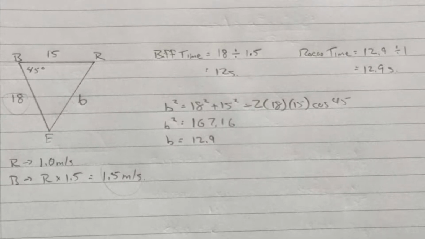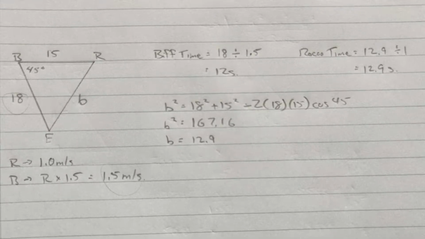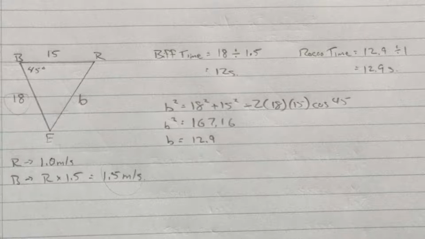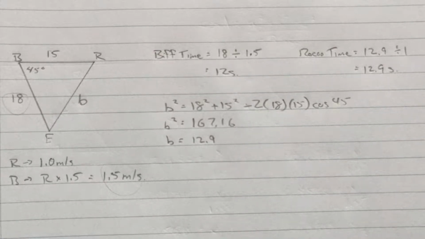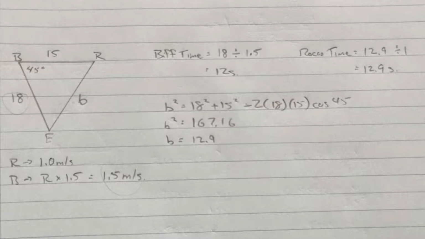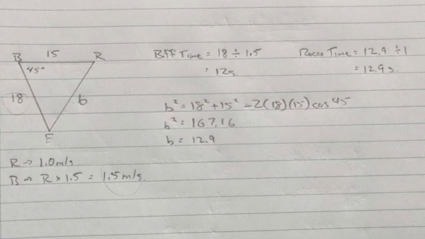And the next part asked what kind of assumptions you make. Well, in any of these realistic situations, we often have to make assumptions about things. Could be the ground in this case. They're both running on level ground. If there were any dips or humps or different types of terrain, maybe it's longer grass on Biff's side and it slows him down compared to Rocco. Things like that could be possible assumptions that we often make. So we assume that we're working in an ideal scenario.